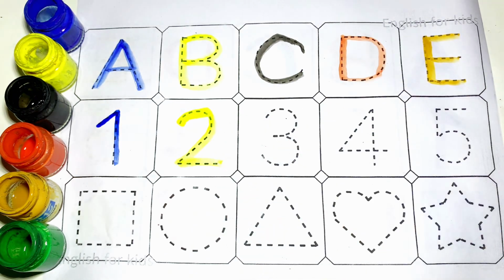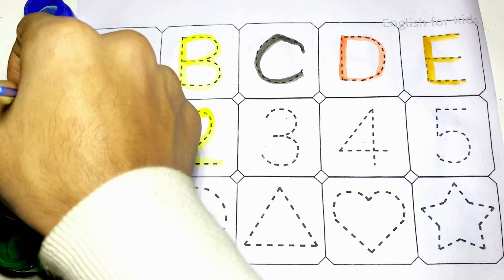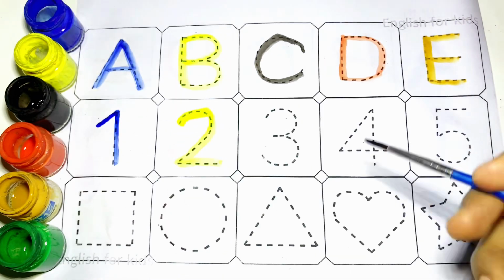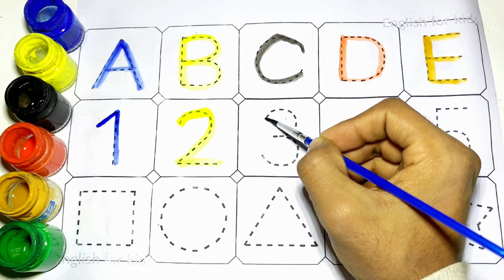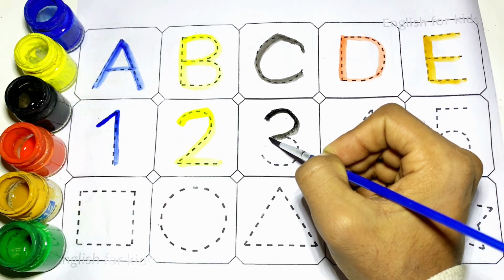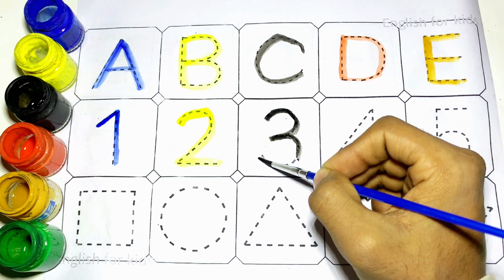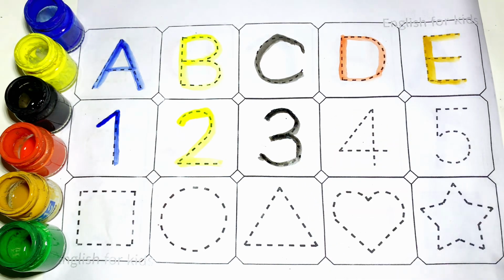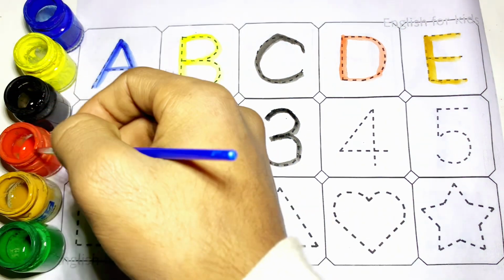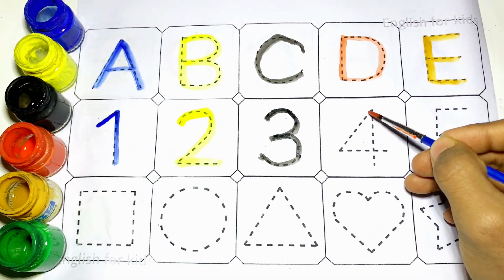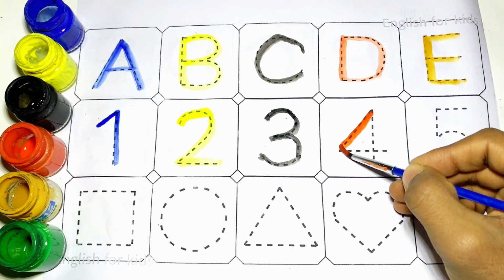T-W-O, 2. Kids, now we draw 3. The number 3. And use black color. T-H-R-E-E, 3. Kids, now we draw 4. The number 4. And use red color. F-O-U-R, 4.